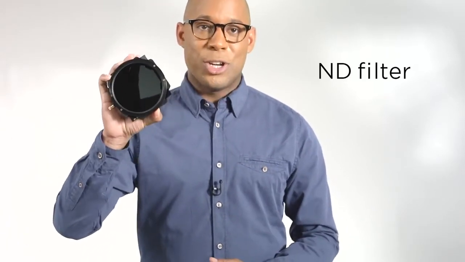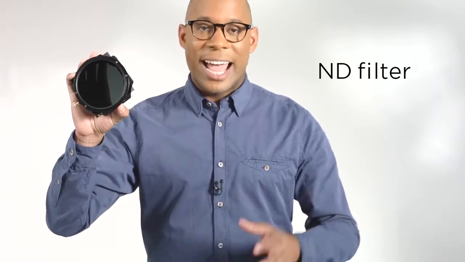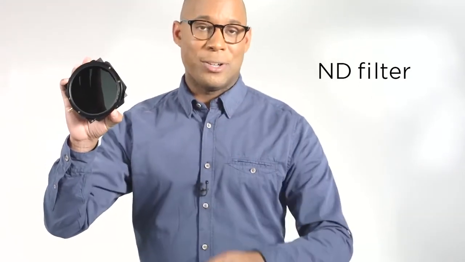There are times that you may want to have the cinematic shallow depth of field in bright sunlight. This can be challenging. You set your shutter speed to 1/50th and your ISO is as low as it can go. This means that you may need to set your aperture to f8, even f16, and it may not be the cinematic look that you were aiming for. My tip: use ND filters to reduce the light coming into the lens, allowing you to open up your aperture.